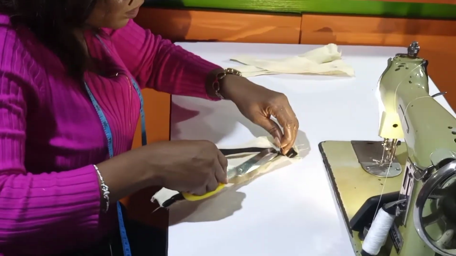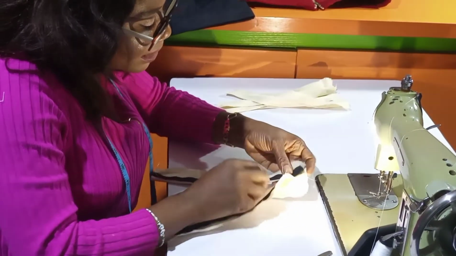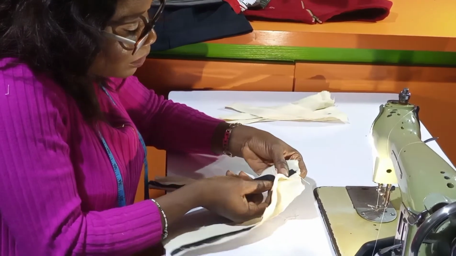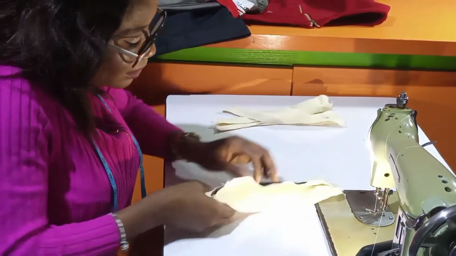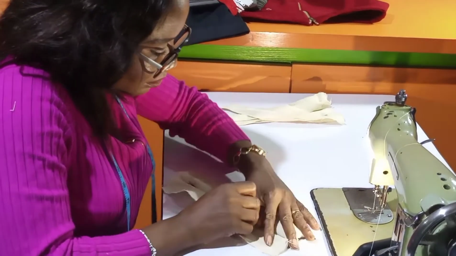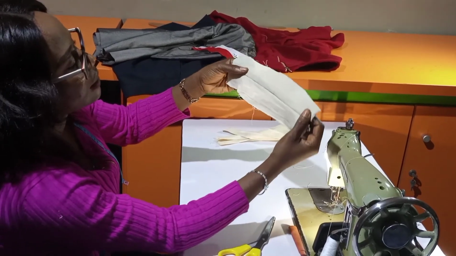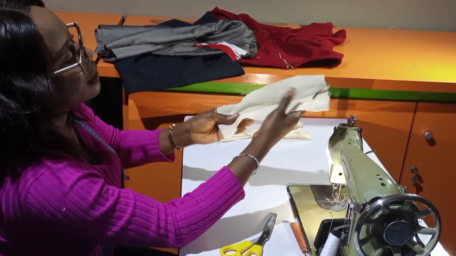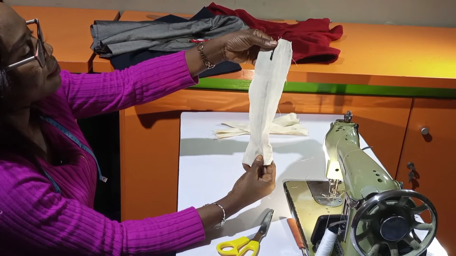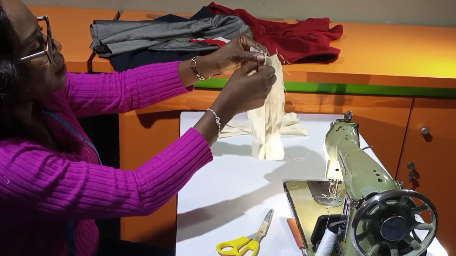Please always trim off every unwanted thread around the zipper teeth so that it will not obstruct the movement of the slide. So the zipper teeth is not visible. You can see that it's perfectly closed.